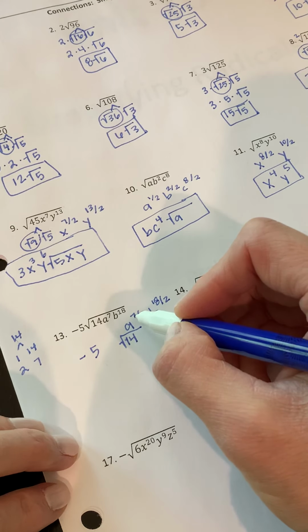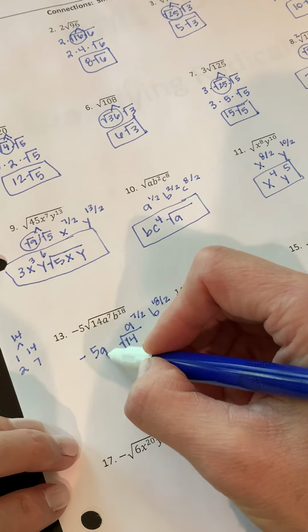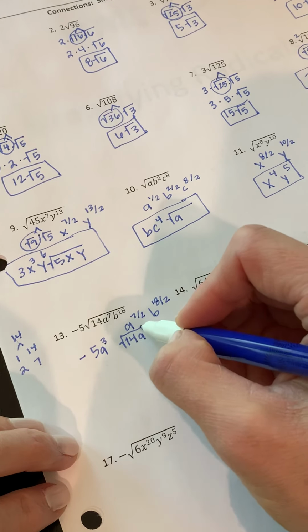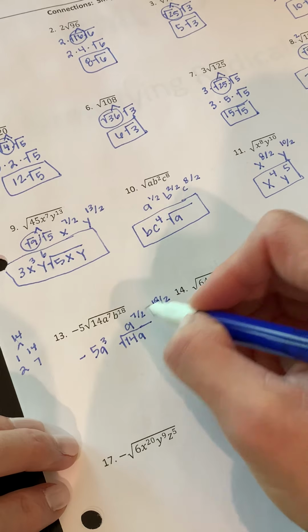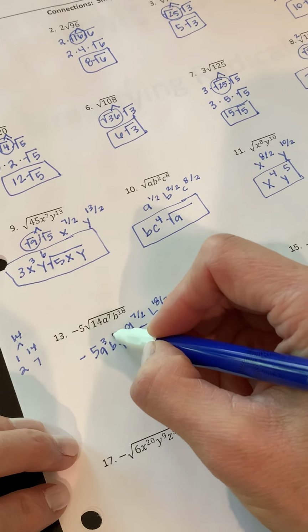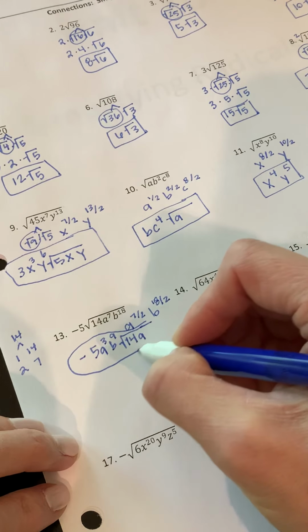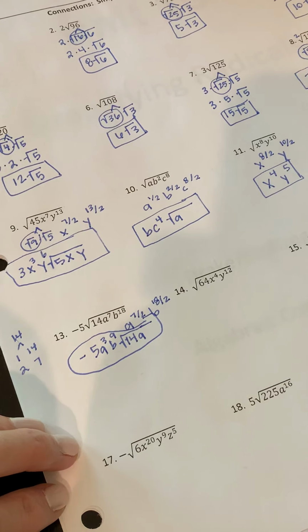2 goes into 7 3 times. So I'm going to take out 3 a's and I'm going to leave an a on the inside. 2 goes into 18 9 times. So I'm going to take out 9 b's, and I don't need to leave any underneath the radical. So sorry I squished that up, but that is the answer.